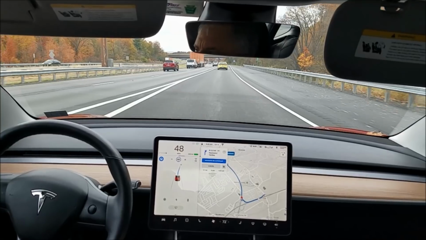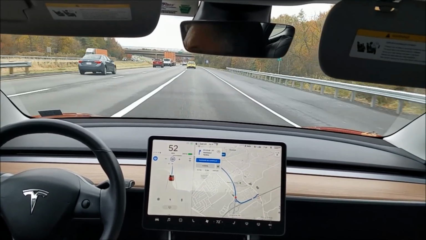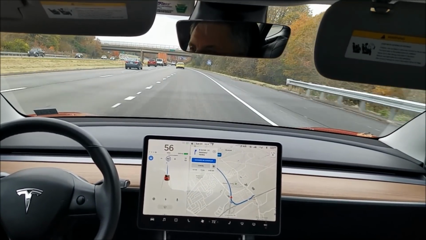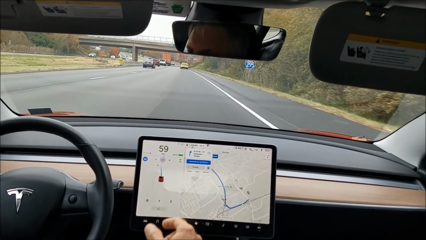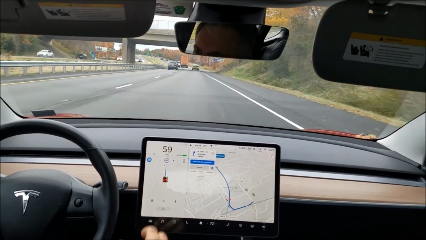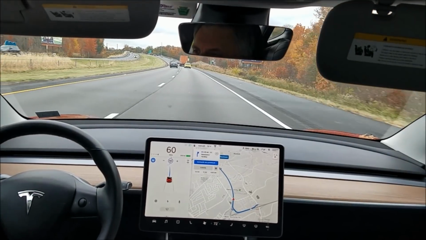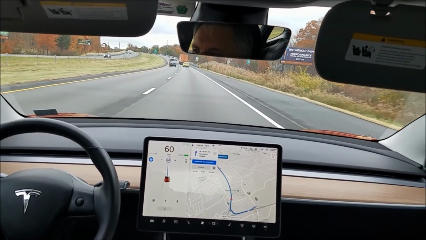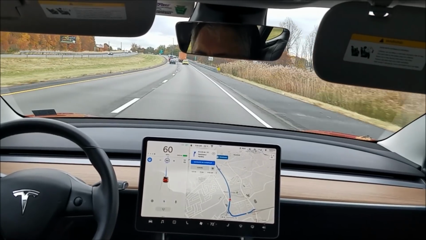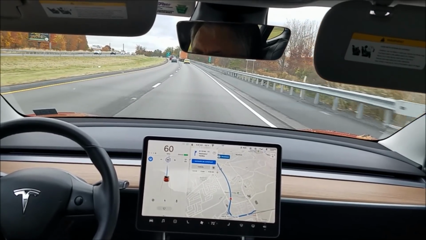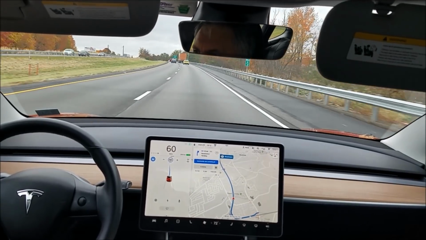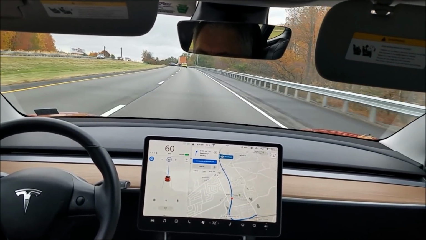Now we have a merge situation. Luckily no cars are coming, though would have liked to test it, and it's got to merge. You can see that car up there didn't do too well. There's a truck there, and it did that pretty well. And we're going to have an exit in 2 miles.